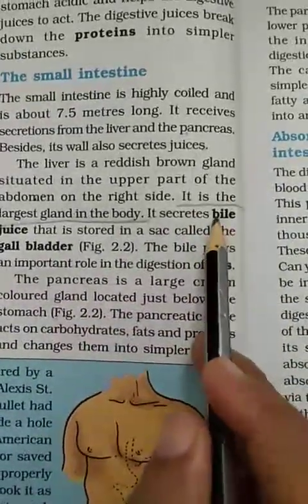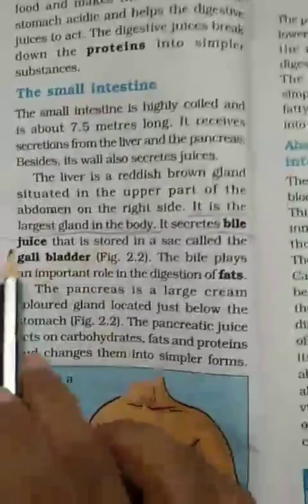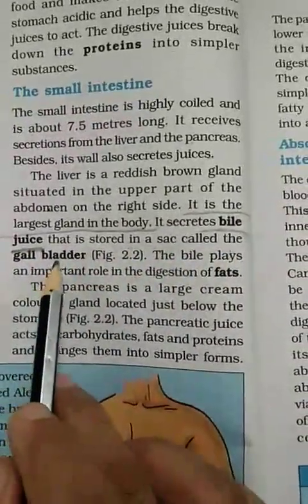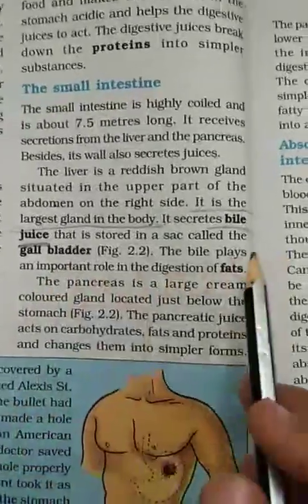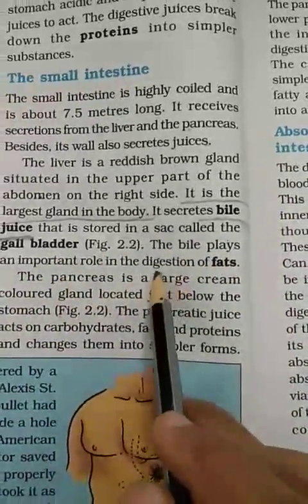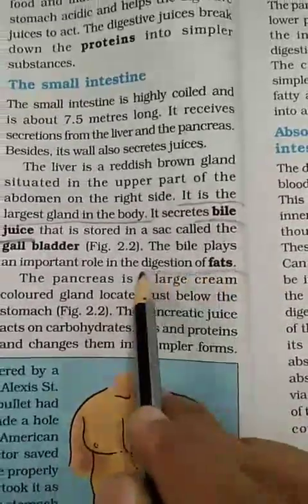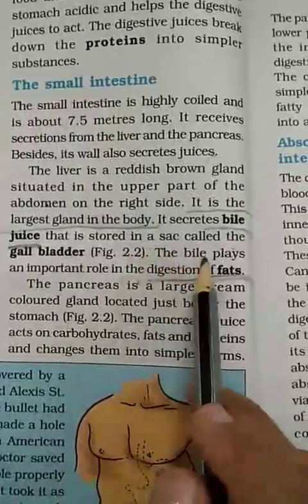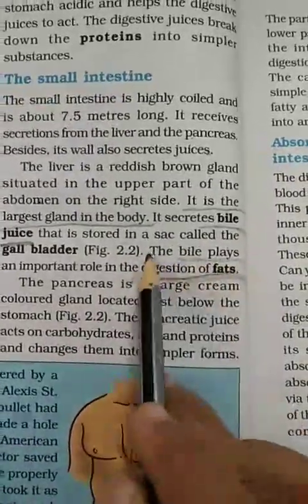It secretes which juice? The bile juice, which is stored in a sac called the gallbladder. The bile plays an important role in the digestion of fat. The fat is digested with the help of this bile juice.